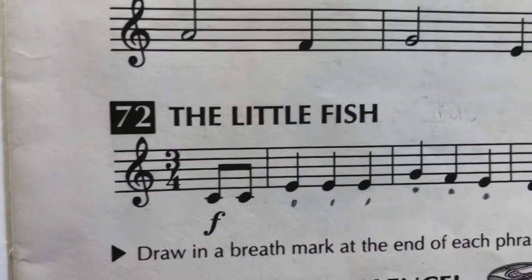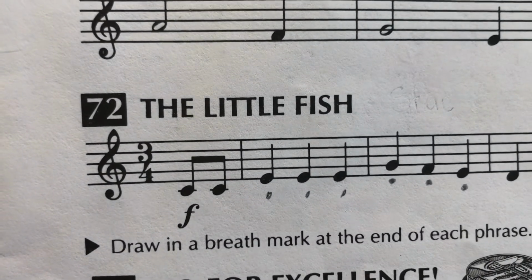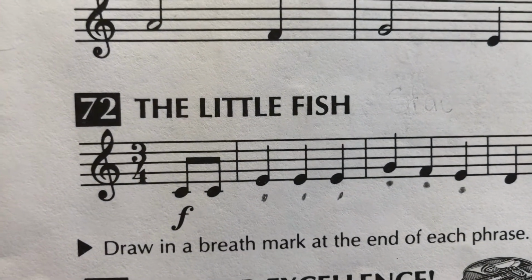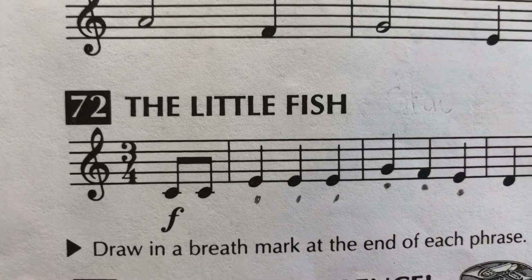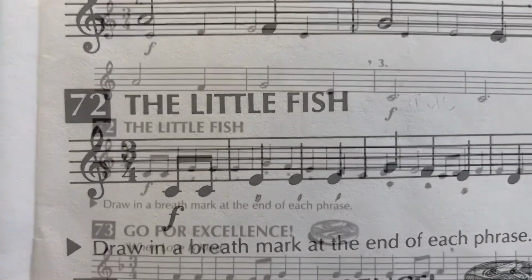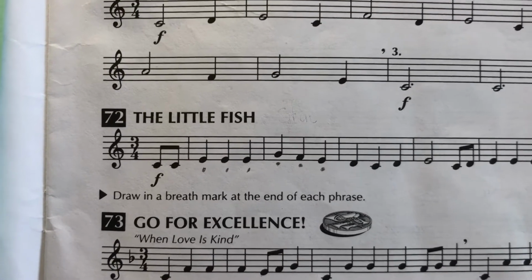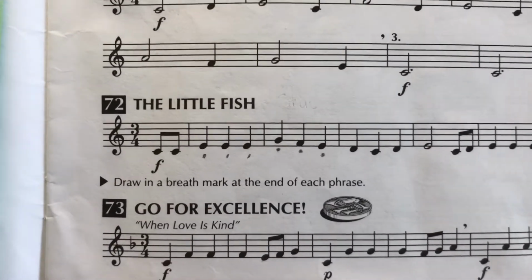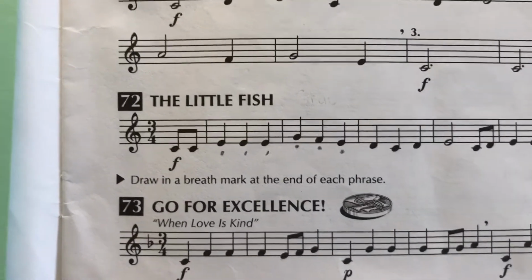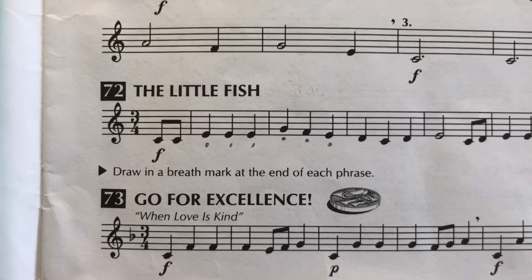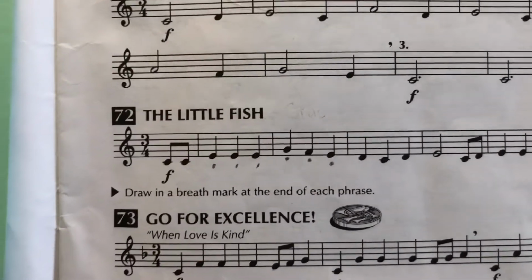Let me play an example of this, the little fish, for you, just the first 2 or 3 measures, and listen to how separated and detached the notes are. Sorry if my phone is a bit shaky. I'm holding it with one hand and my instrument in the other. So look at this, the first 3 measures of the little fish. Listen to it.